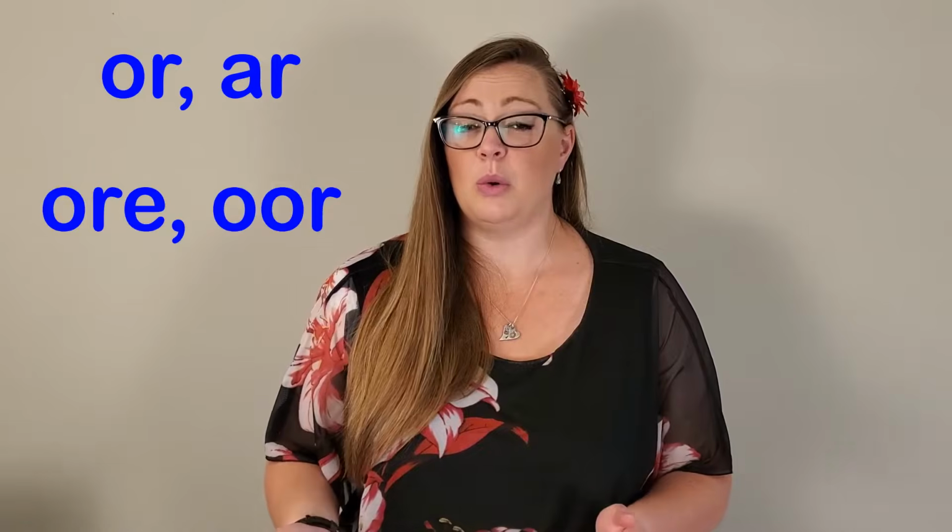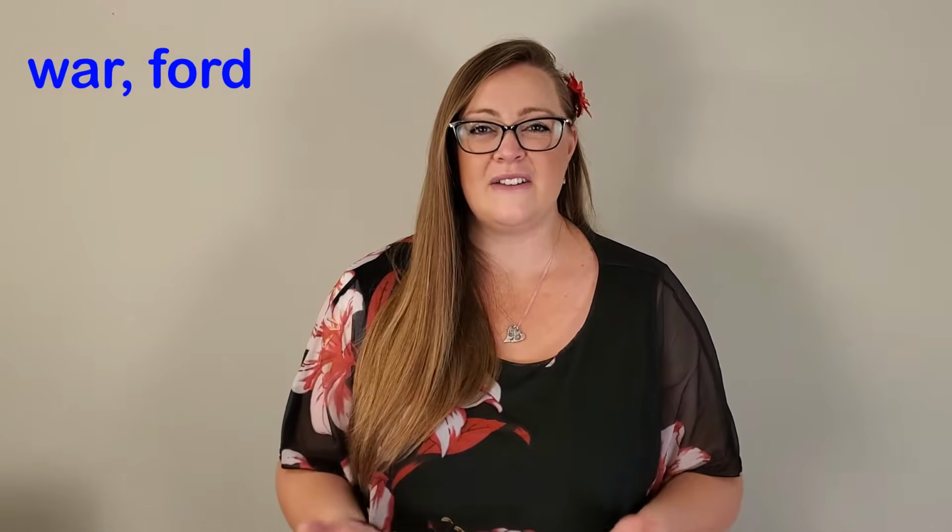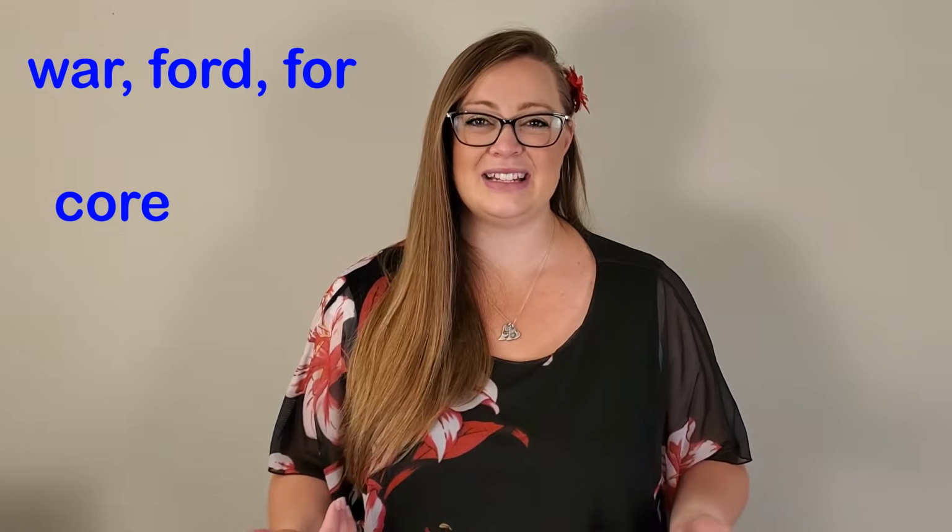The second R-controlled vowel is the AR sound, or R. You will only really see this spelt with an AR, and you can see it in words like car, farm, alarm, and yard. The next R-controlled vowel is the OR sound. You can see this spelt as an OR, AR, ORE, or OOR. Some common words for this OR sound are war, ford, for, core, and door.